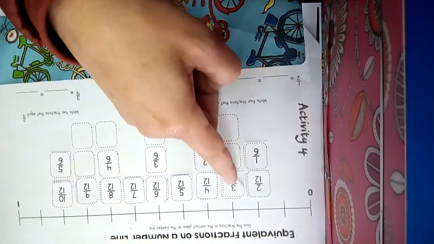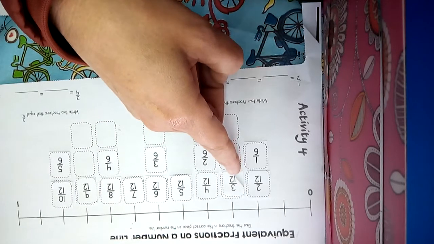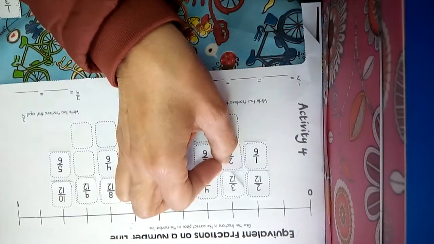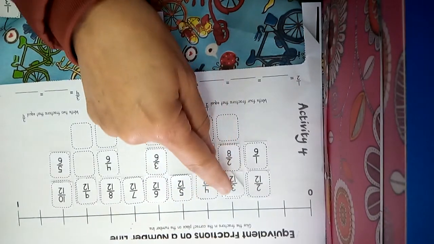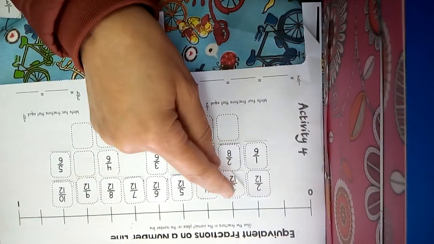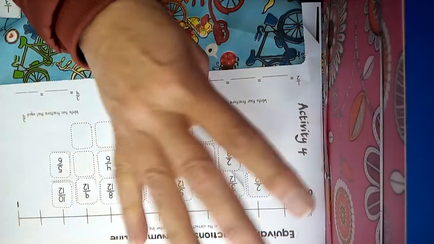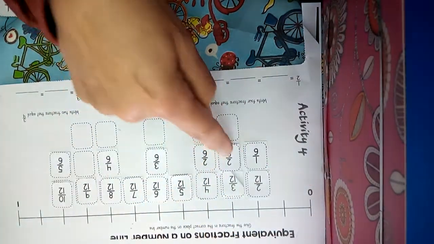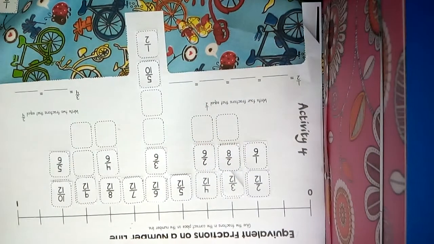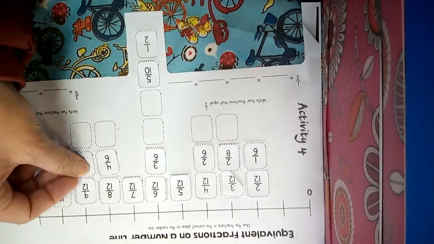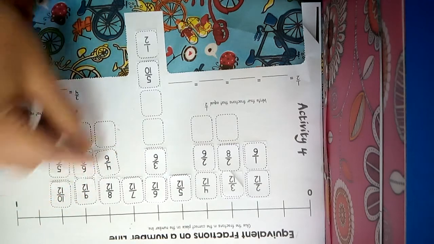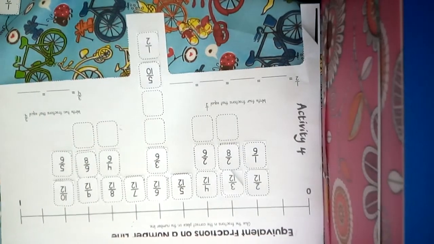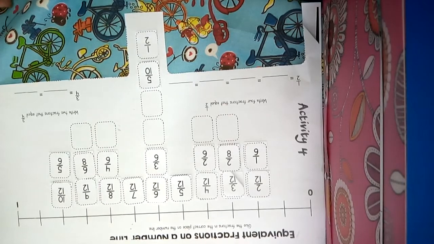But what I can do is, how many times can 3 divide into 12? 4 times. How many times can 2 divide into 8? 4 times. So they are equivalent. So then 6 eighths will be here. Okay. There you go. And then I have my thirds and my quarters.